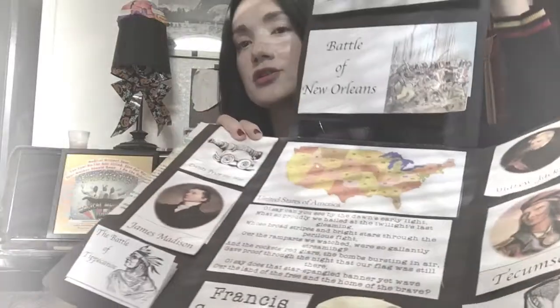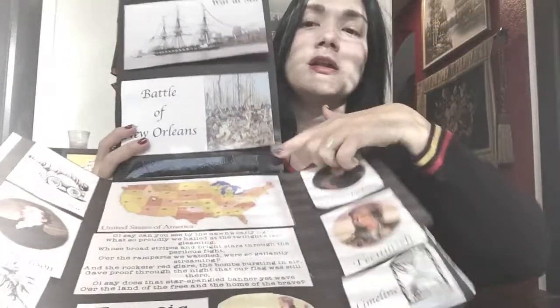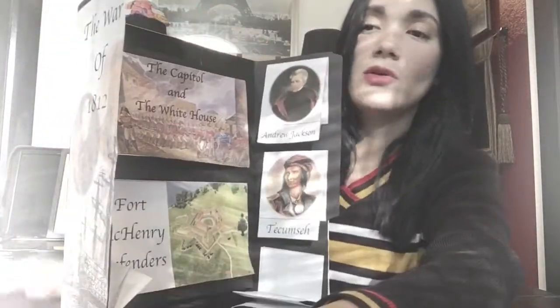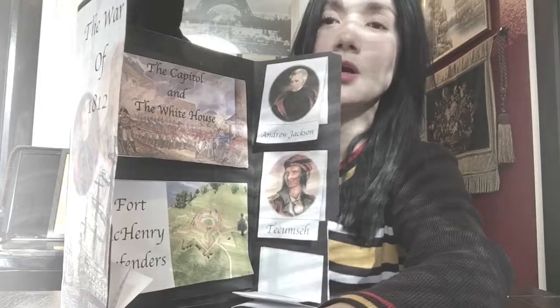This one is a little bit more extensive because, as you know, this is a major event in American history. We have one file folder and one cardstock insert, and I have taped that along the top, okay, so they can flip it up and down. Now, you can also do this by taping it along the side, and that way when they stand it like so, they can just flip it like a book. It is really up to you.